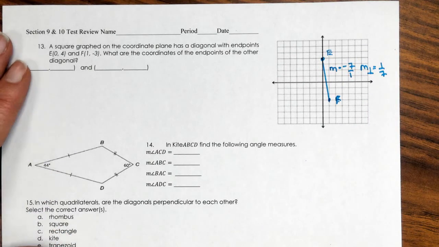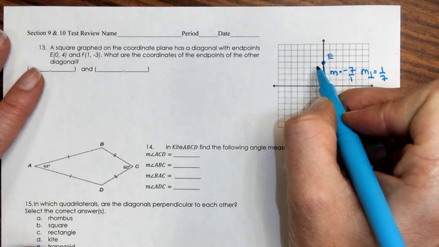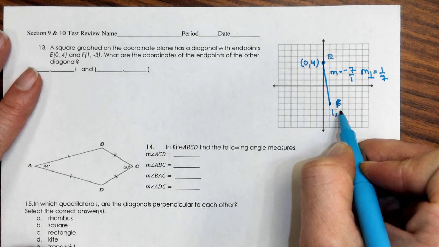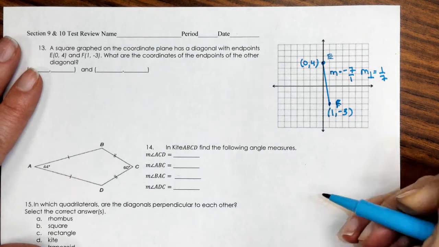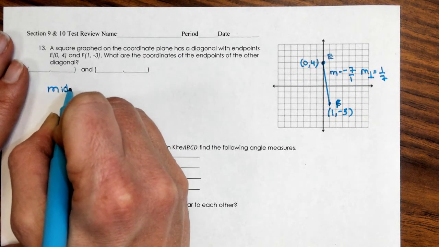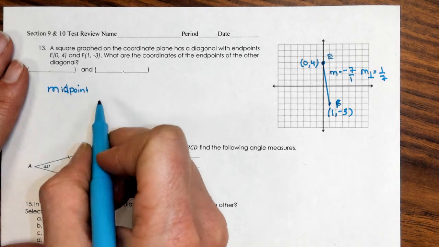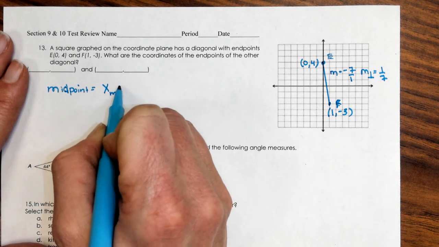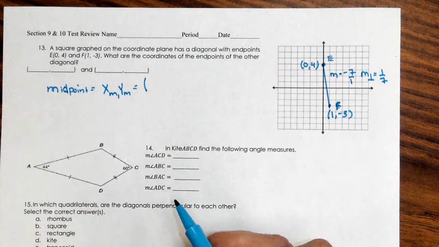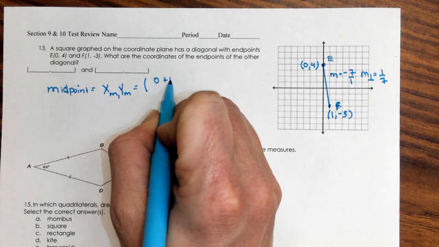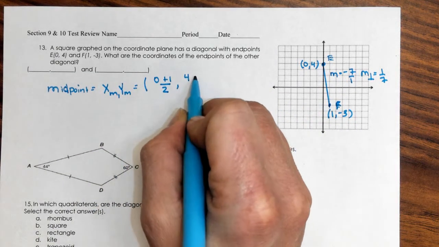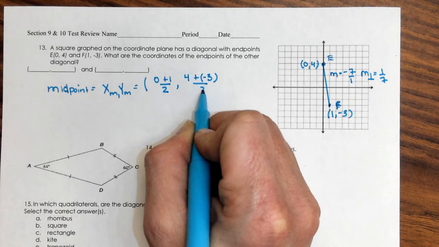We want to find the midpoint, so our two points are 0, 4 and 1, -3. The midpoint formula is xm, ym, the average of the x's, so we add 0 plus 1 and divide by 2, and then the average of the y's, 4 plus -3 over 2.